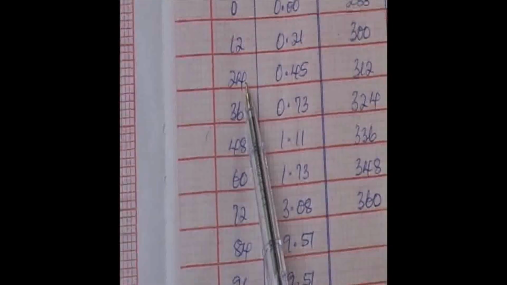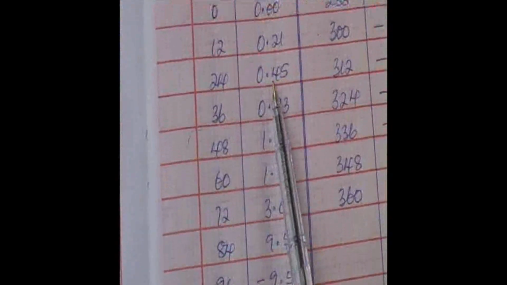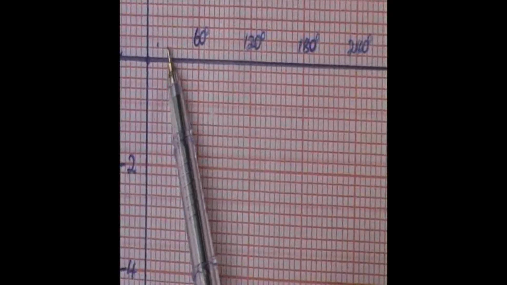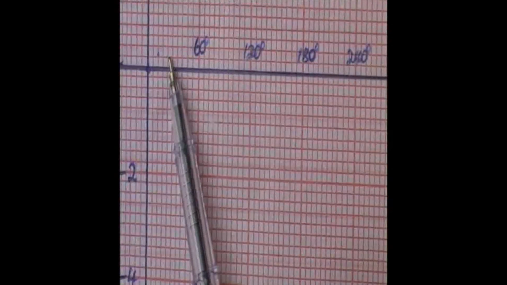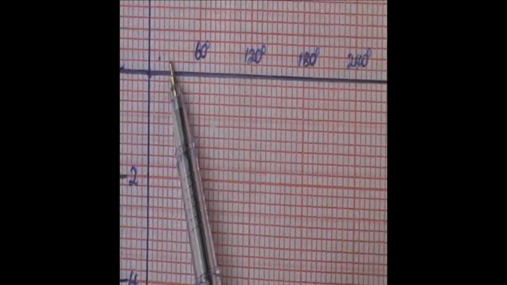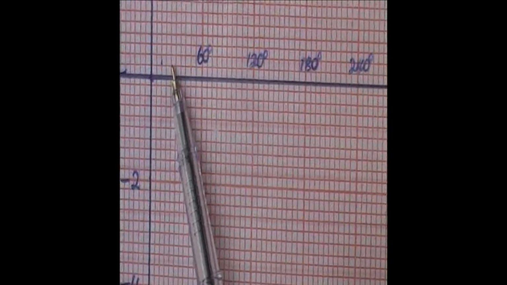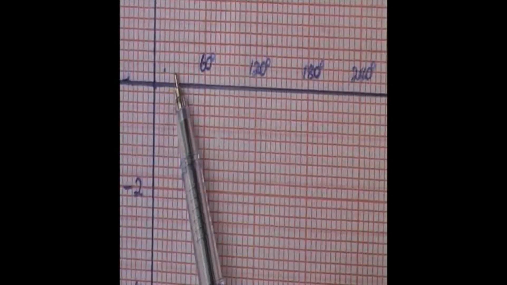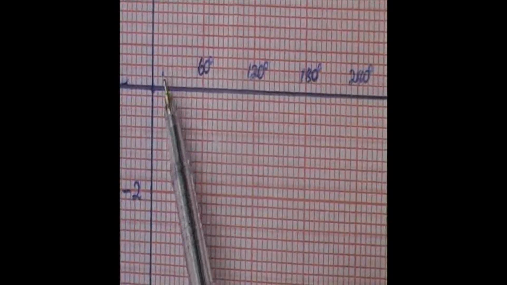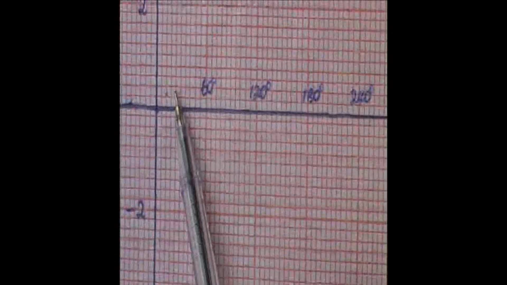So the next is 24 degrees. Tan 24 is 0.45. If this is 12, so that means this is 18 and this is 24. So for all the values we have for theta, just be taking 2 small squares ahead, you'll be getting the corresponding values. So if this is 12, that means here it will be 24.